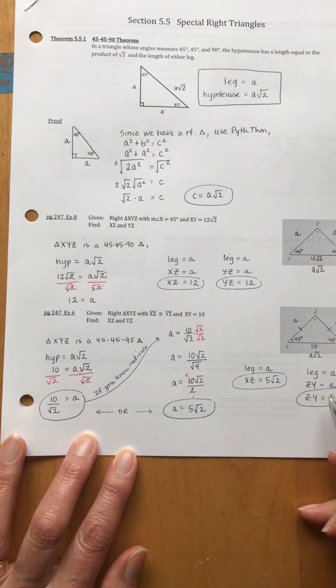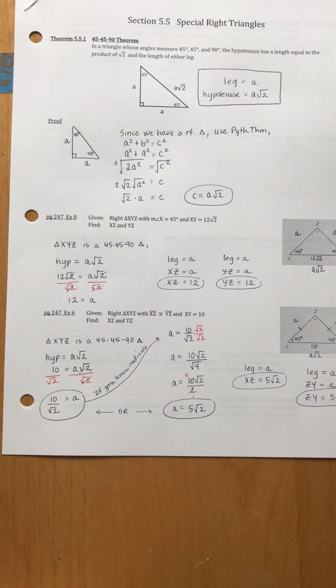So now we've answered both questions, and that completes page 1 of section 5.5. Go on to page 2.